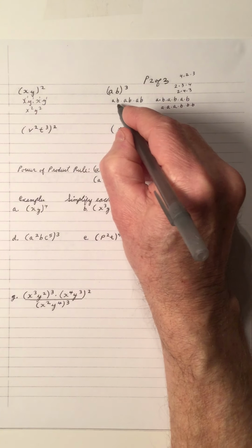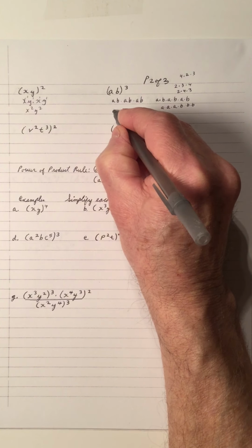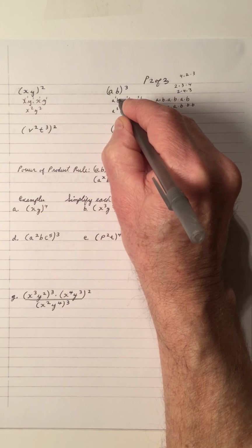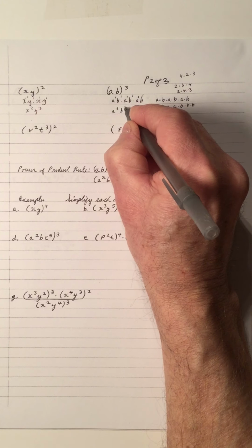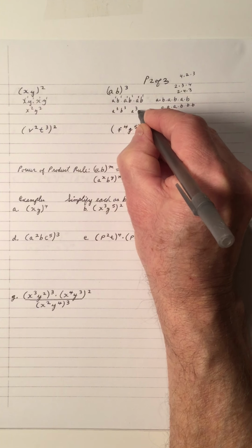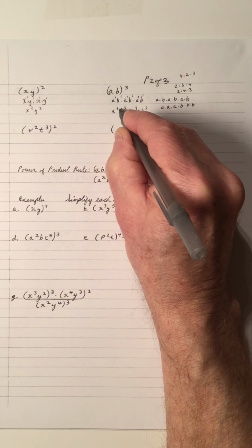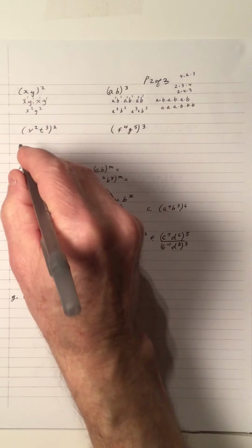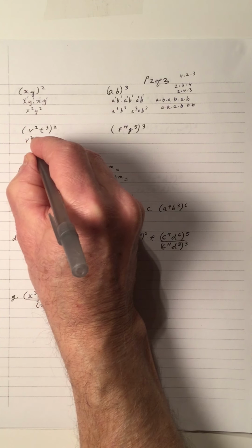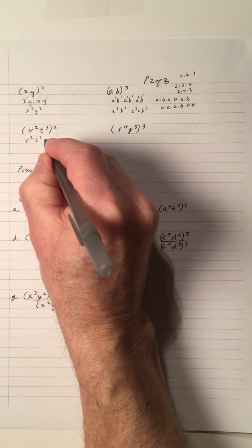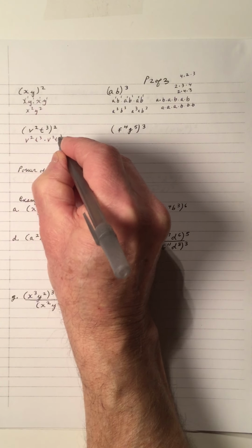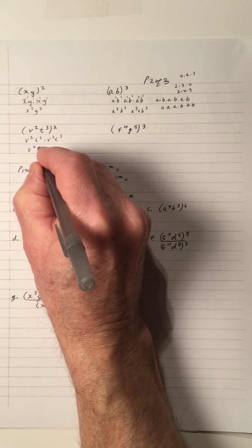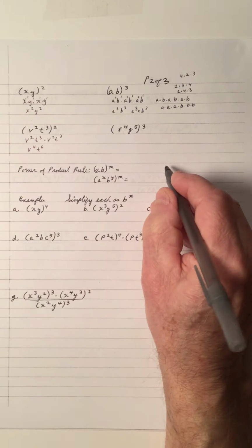So a times a times a is a cubed, because you add 1 plus 1 plus 1. And b is 1 plus 1 plus 1 is 3. So that's the same as a cubed times b cubed. When you put the variables a and b close to each other, there's a multiplication understood. And the third one is v squared t cubed, squared, multiplied by itself again, because when you square, you multiply by itself. And that gives you v, 2 plus 2 is 4, and t, 3 plus 3 is 6.